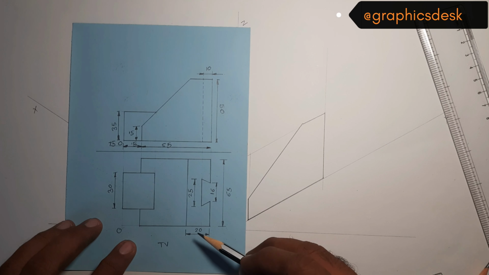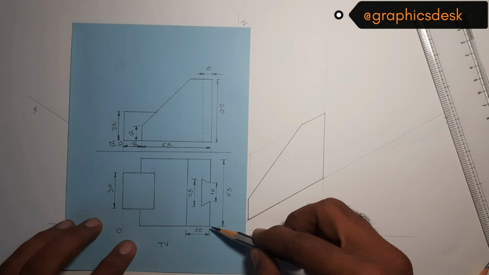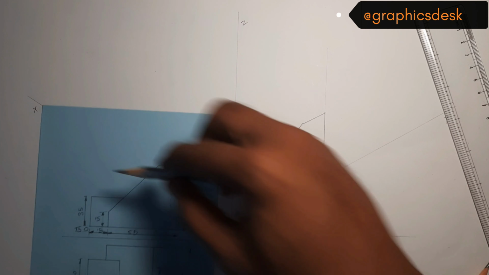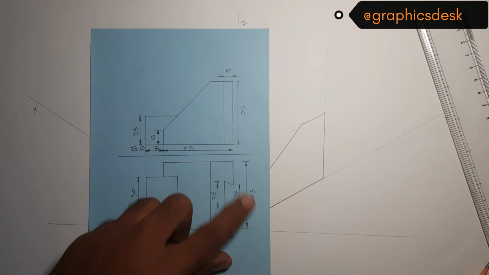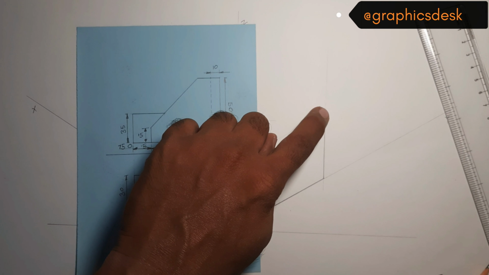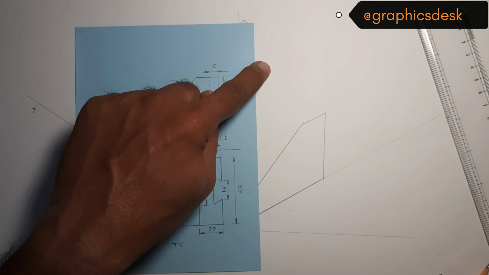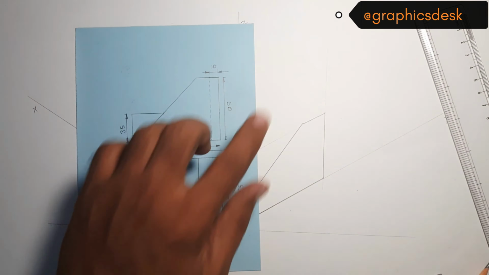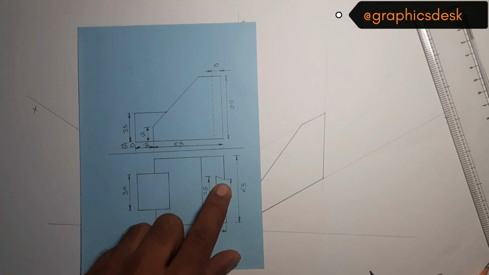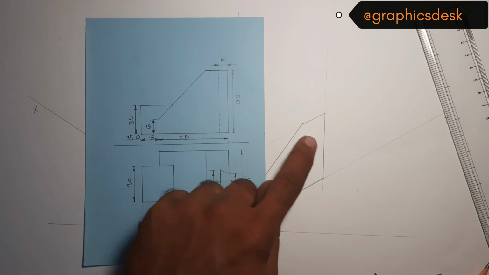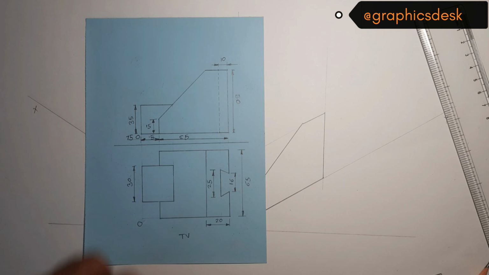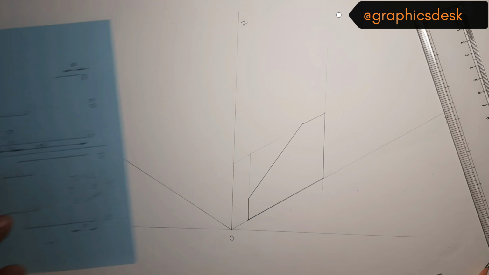Okay, so now what we have to do is the extent of this object in the x direction is 65 mm, which means if we talk about this as a whole block, it is 65 mm in this direction. So we'll draw parallel lines here. Of course, we'll have to do this construction, but we'll draw parallel lines here to the x-axis and we'll measure 65 mm there.